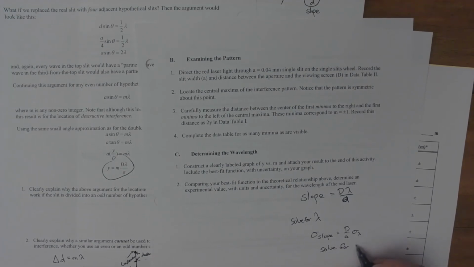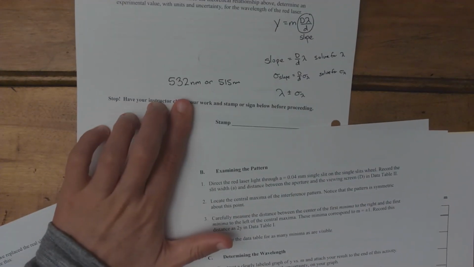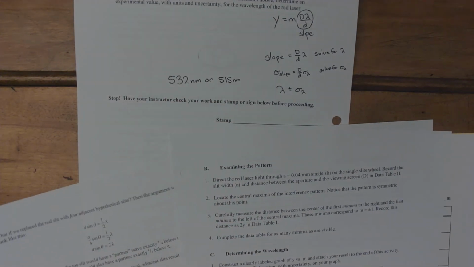Solve for the uncertainty for lambda and give me lambda plus or minus the uncertainty for lambda. If you are doing this for the green laser and you did the other graph for the green laser, it's the same wavelength for both, so those values should be close to each other.